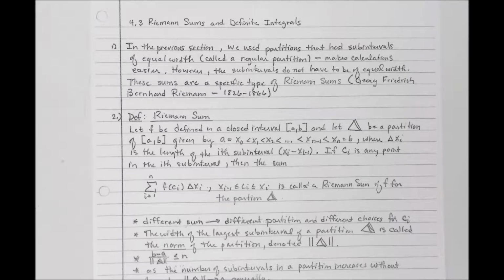Well, now what we're going to do is we're not going to always use a regular partition, which of course means all the subintervals have the same length, which is the most convenient way to do it. But we can use subintervals that don't necessarily have the same width, and you will definitely see Riemann sums on the AP test.